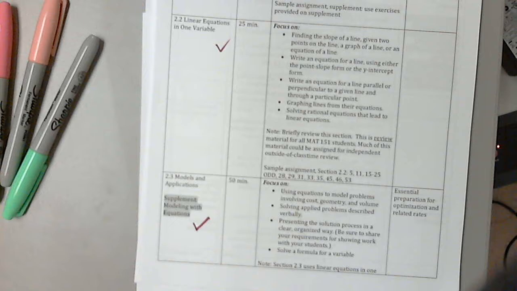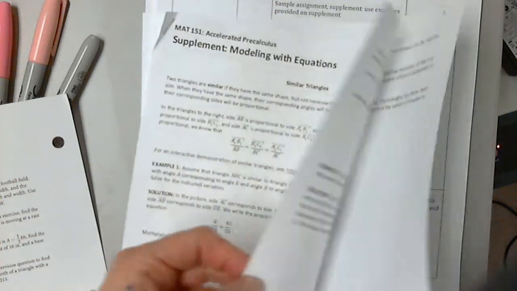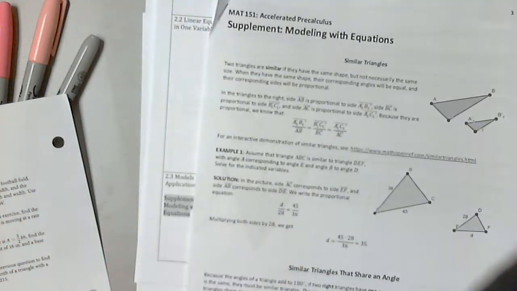I just have to find it. I got it. So it's this supplement, and it has a few problems at the very end. So this one, supplement modeling with equations. It's a tiny one, just 3 pages.